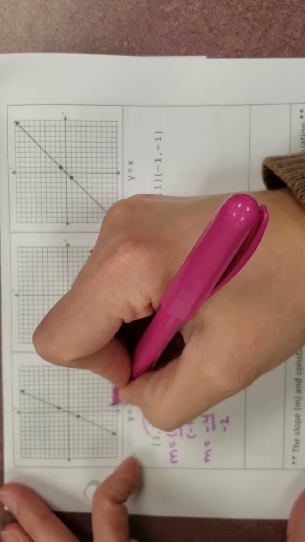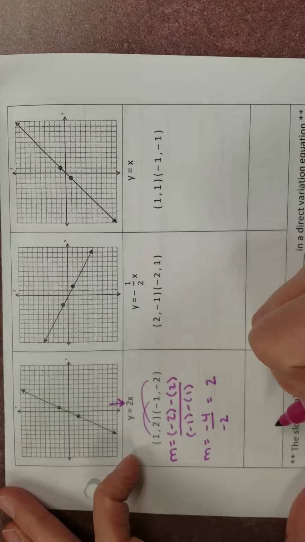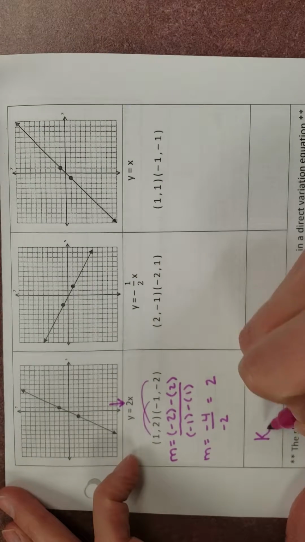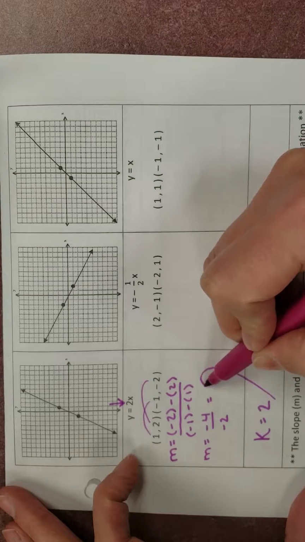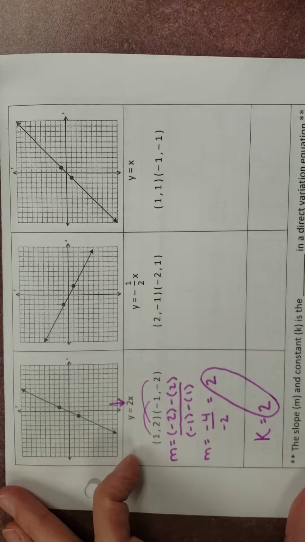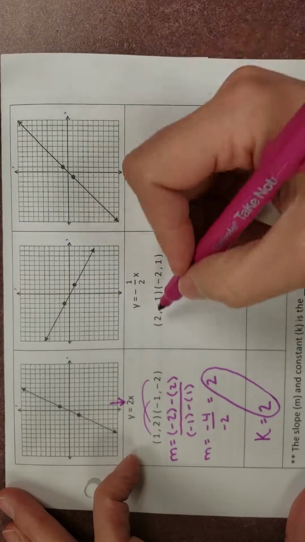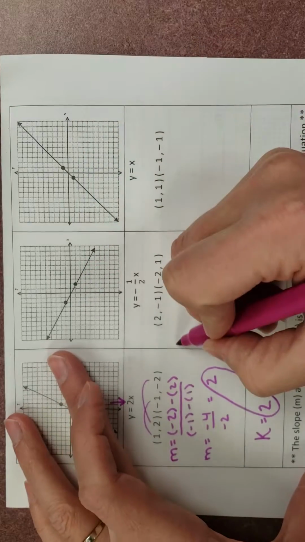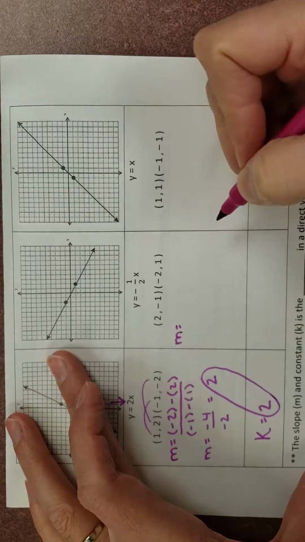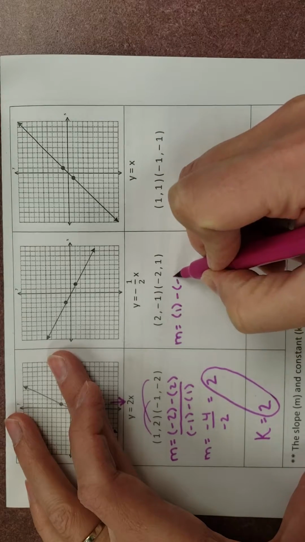When we look at the equation, the number in the k spot, remember direct variation is y equals kx, the constant here was 2, and the slope was 2. Coincidence? We shall see. Let's find the slope of this line. Here is point 2, -1, and -2, +1. Let's calculate our slope. You know what? How about you calculate the slope? Hit pause, and then start up again.